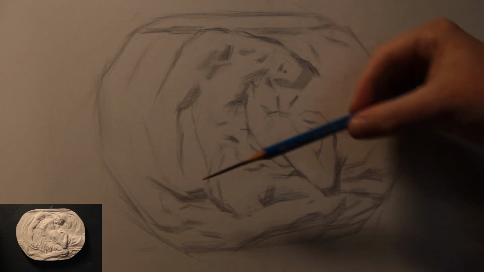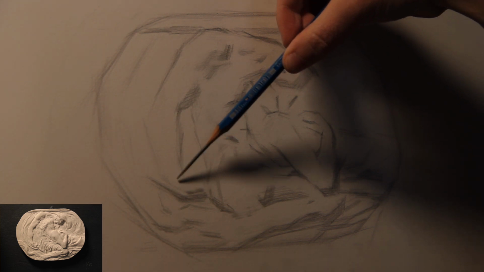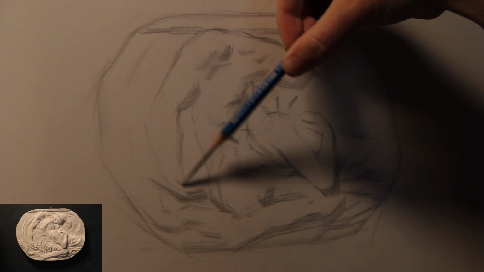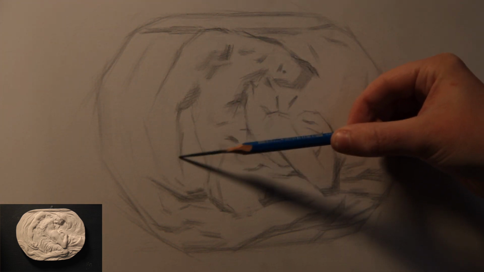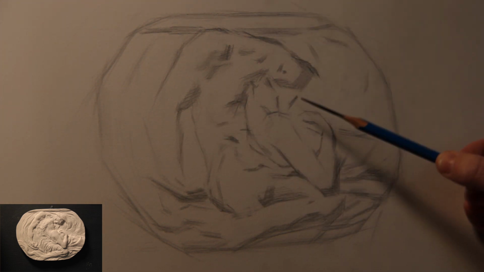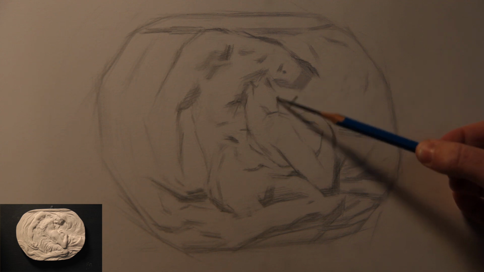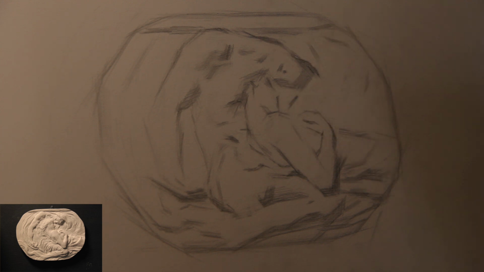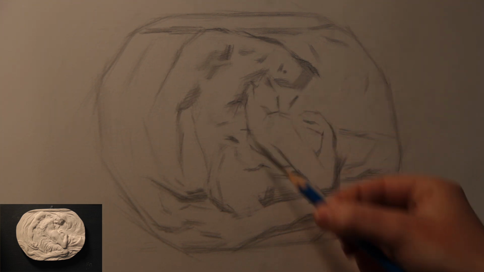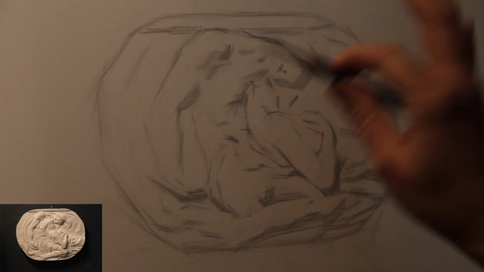So that means that until I have this thumb placed, which I'm going to make a little mark for now, and until I have this curve and this space really worked out, I'm not going to progress to doing features or to breaking down any of this further.